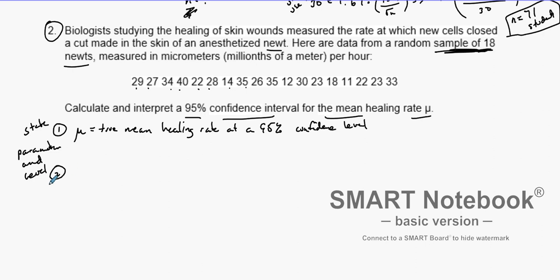Okay. The second part is we want to do our plan. What are we planning on doing? Well, we're going to use a one sample t interval for means. That's what we're looking for here, for the mean. We have one sample of 18 newts, and we're looking for a t interval because we're talking about means here. We're going to be using t.